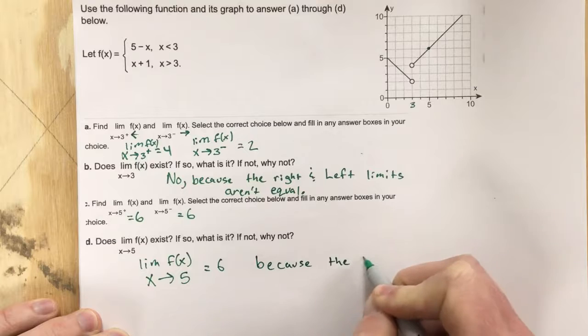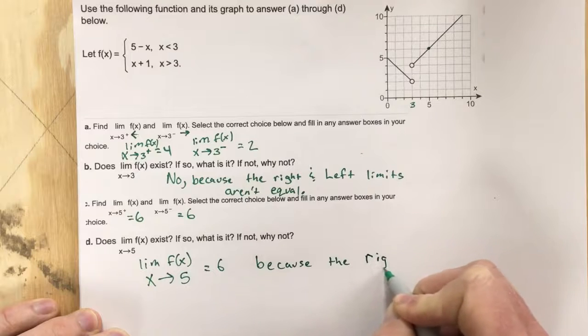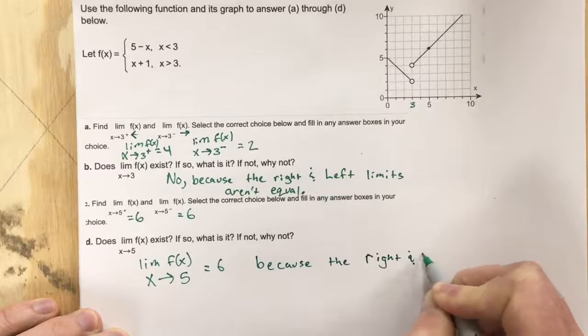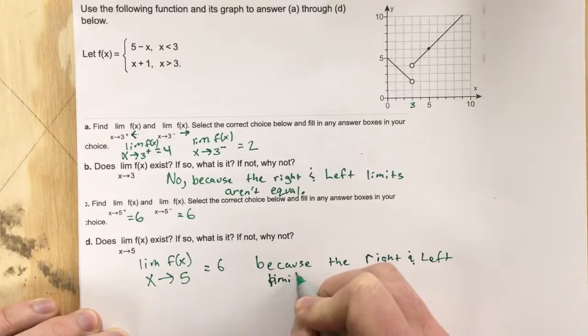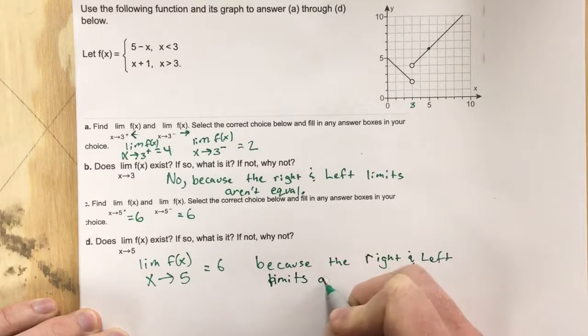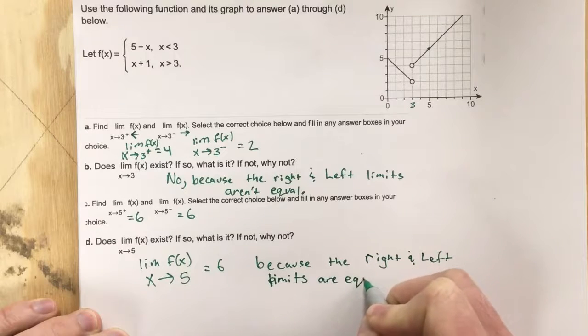the right and left limits exist. Left limits, I shouldn't say exist, are equal. That's the key. They're equal.